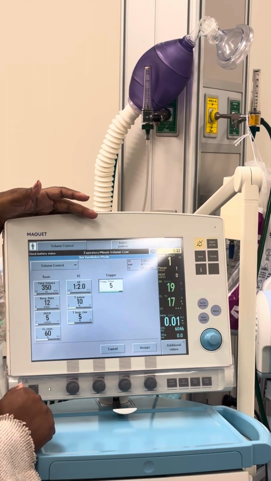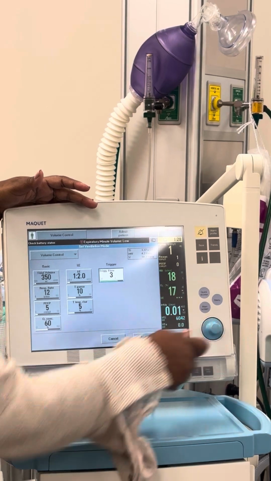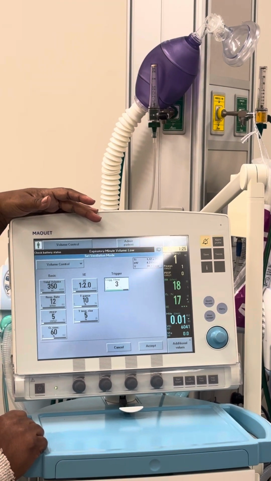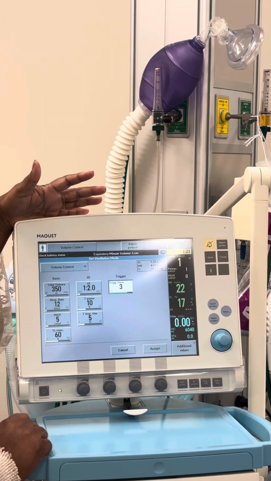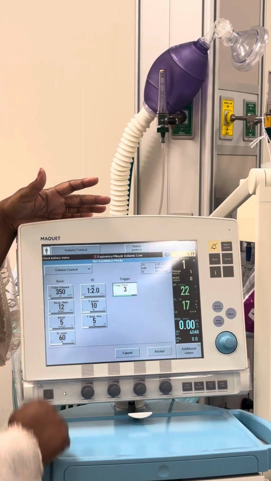2 to 3. 2 to 3. Where do y'all want it? I think she likes it at 3. So we'll stay with her. Say 3. All right, that's your flow trigger. Now also you have what else over there? On the other ventilator, where did y'all set?